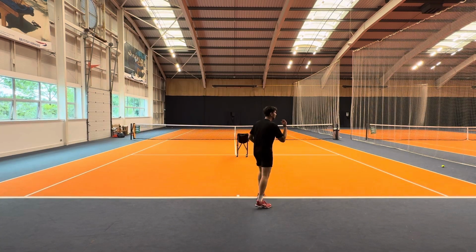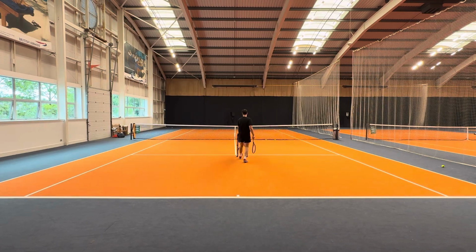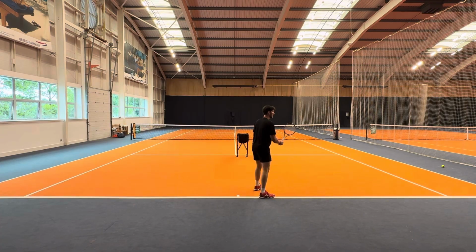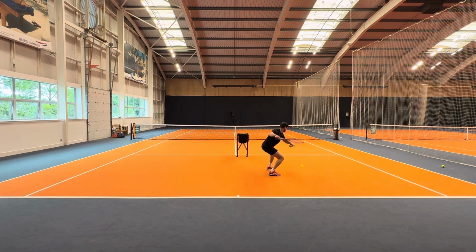Okay? Now, if we have in mind the goal of building with this shot, let's grab a couple balls. We have the idea in mind of building with the shot and we get there nice and quick and allow ourselves to be balanced, stay through with the head and the chest.